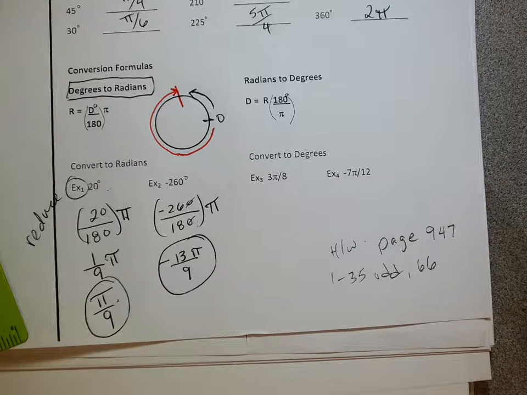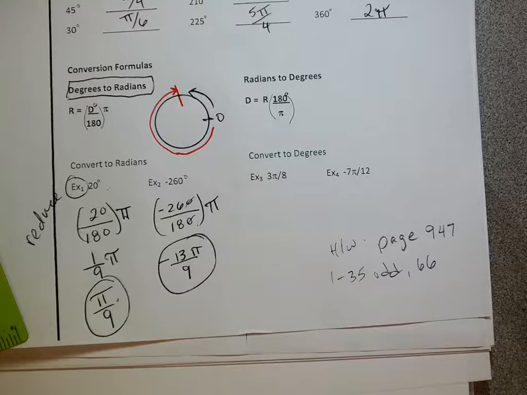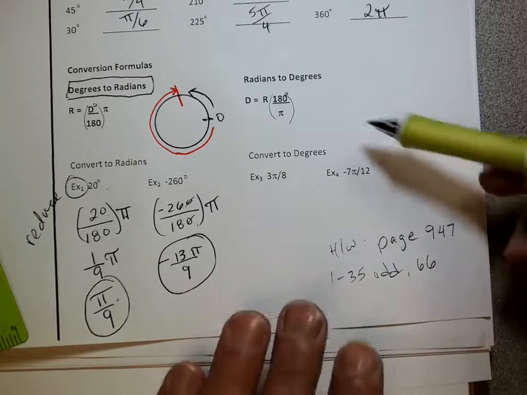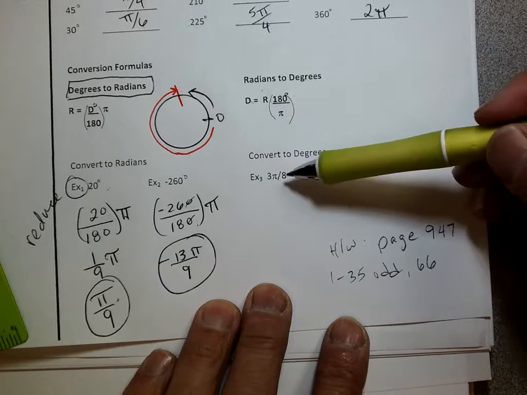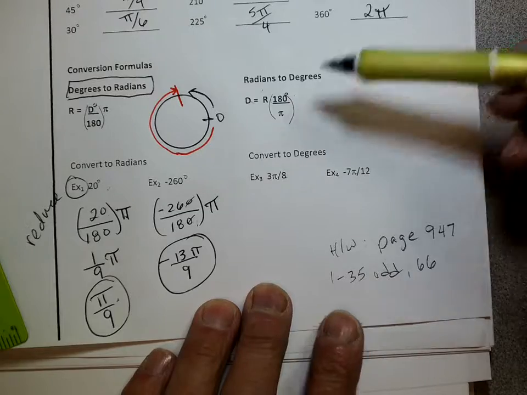Okay. Now, you can do the same thing with radians. So we put in our pi fourths, right? We got our pi thirds, pi sixths. We could put in pi eighths, but again, the circle is going to get too crowded. You agree? So instead of putting every single angle you think of, there's a formula. So how do you do it? To make it into a degree, you take your radian, which is my 3 pi eighths, and multiply it by 180 over pi. So let's do that.